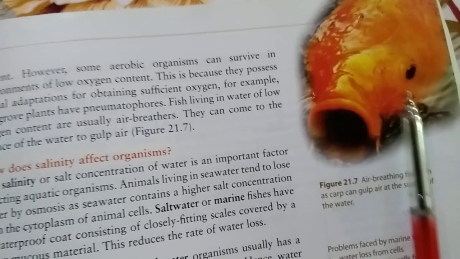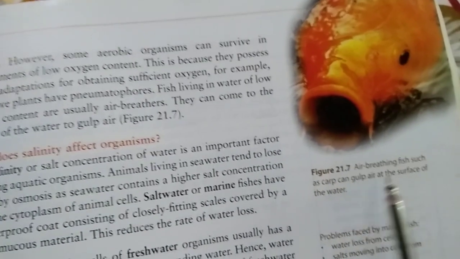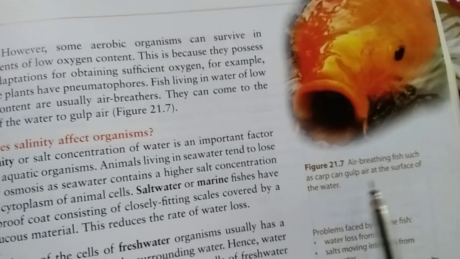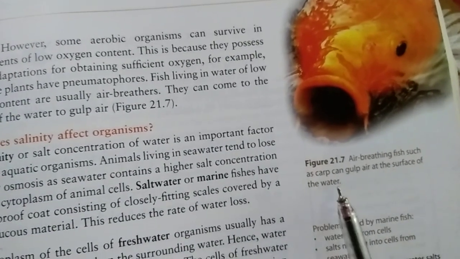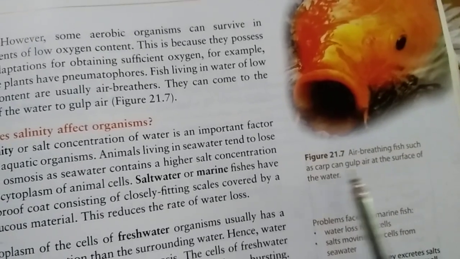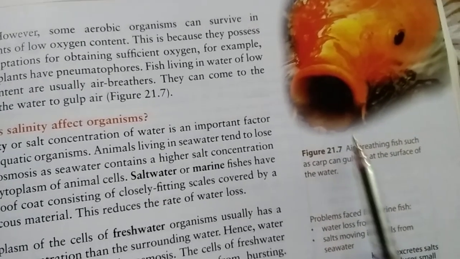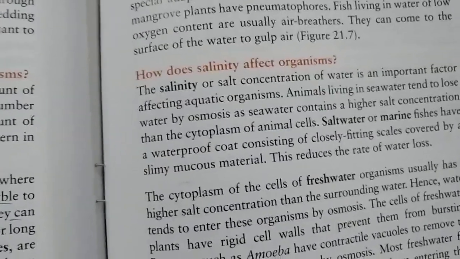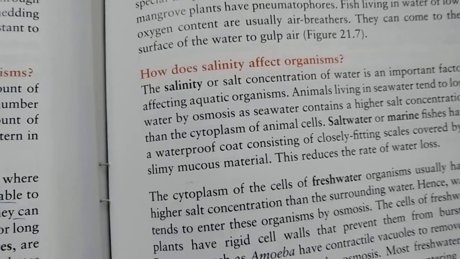Air breathing fish such as carp can gulp air at the surface of the water. Carp gulp air.